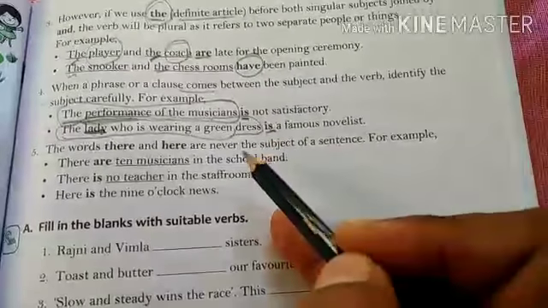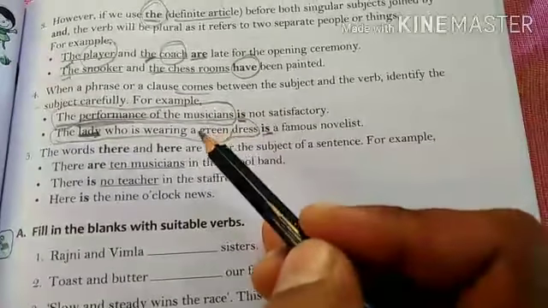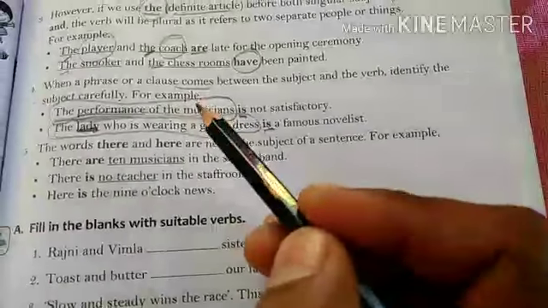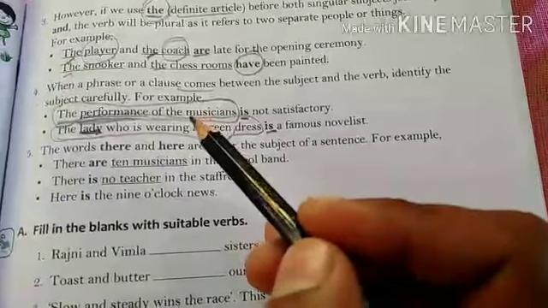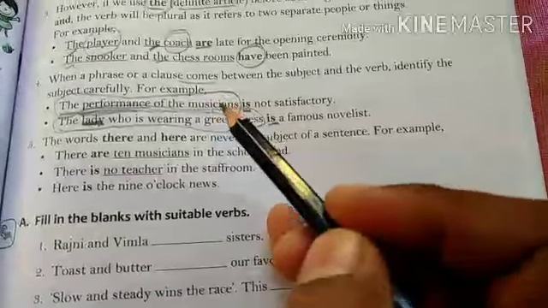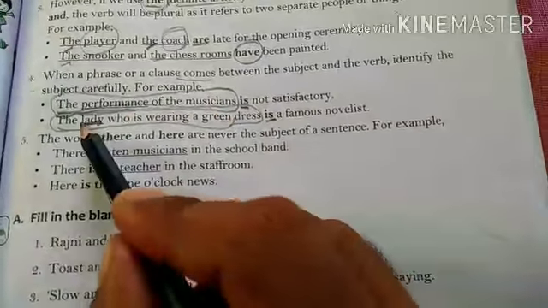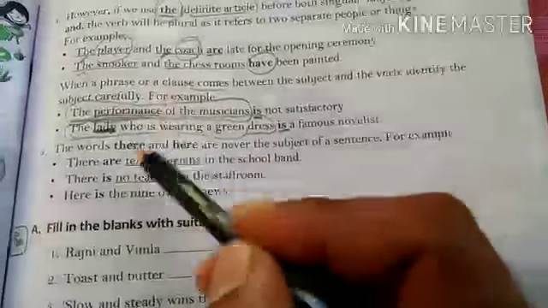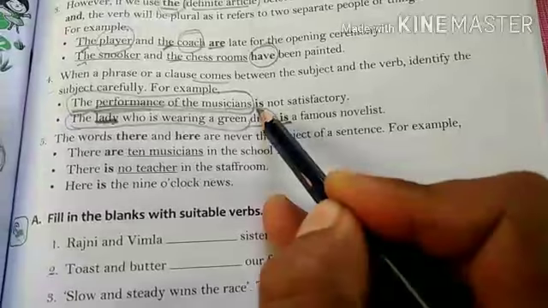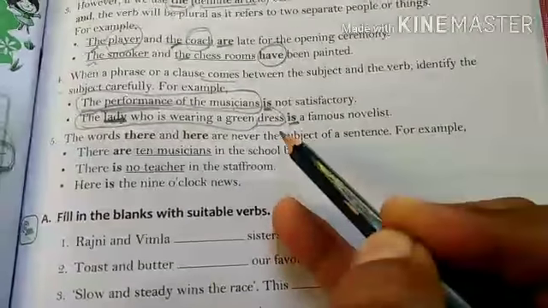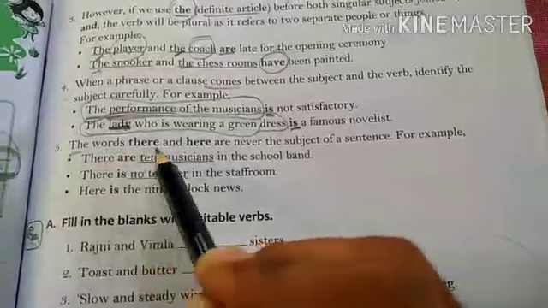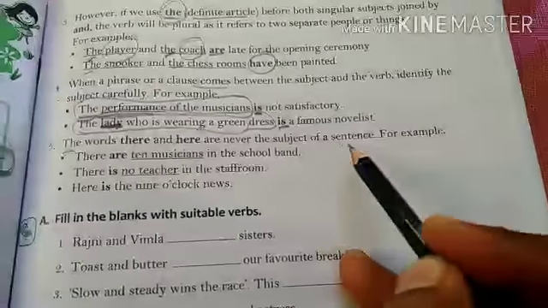So in case the subjects are long, when they are joined by groups of words like phrases and clauses, in that case we have to identify the actual subject. If the actual subject is singular, we have to use a singular verb. If the actual subject is plural, we have to use a plural verb. Now, the words there and here are never the subject of a sentence.